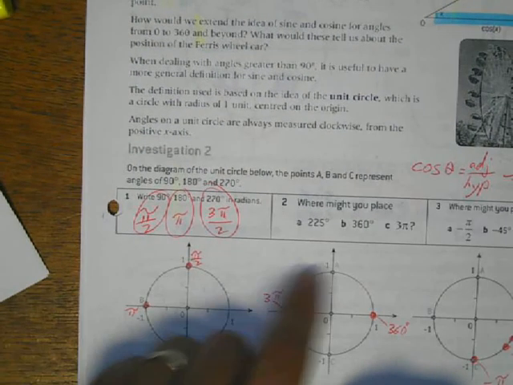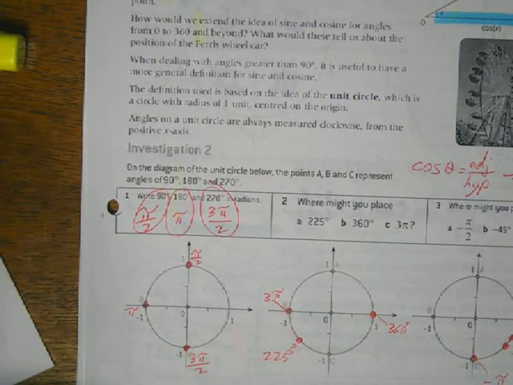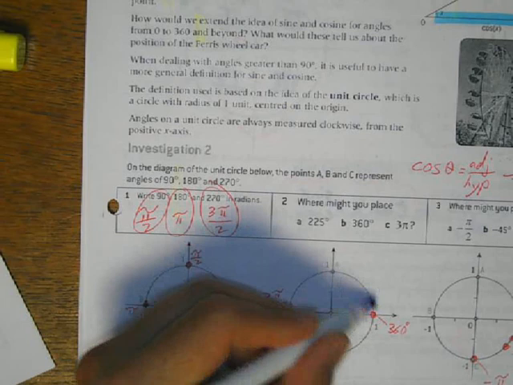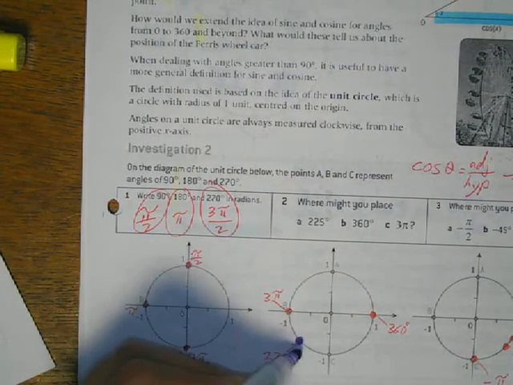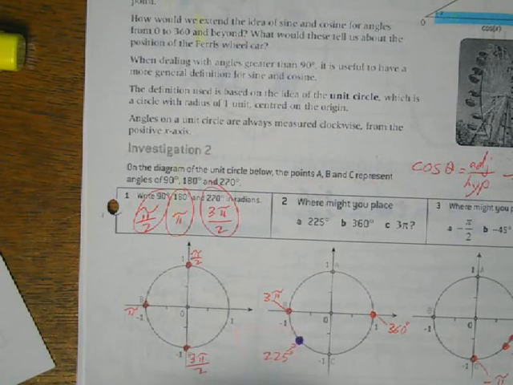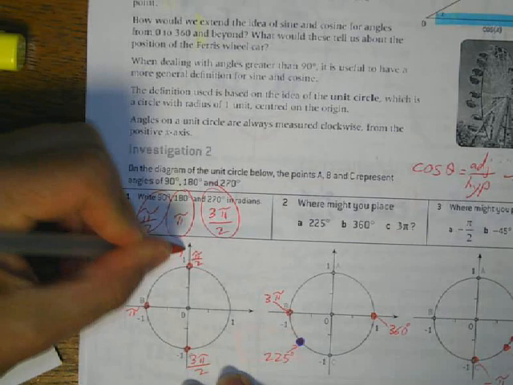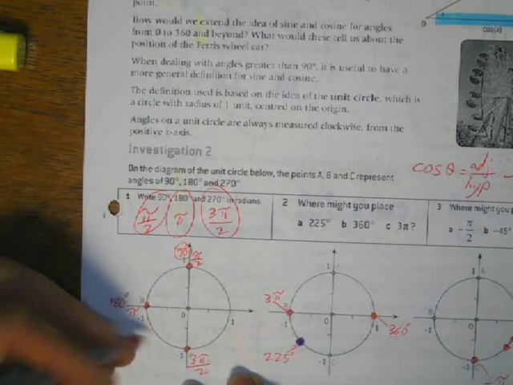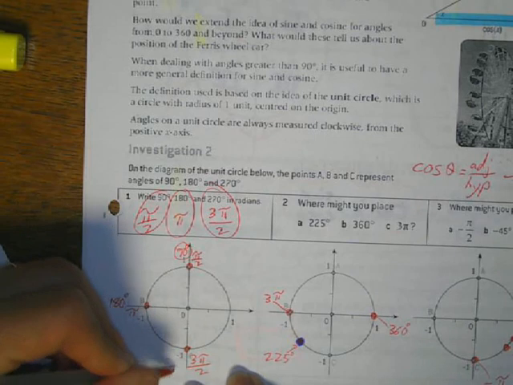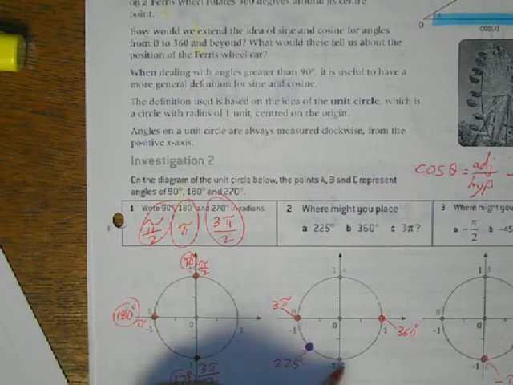Where might you find 225 degrees? So all the way to here is pi, so 225 is out a little bit more, because 90 is up here, 180 degrees, and this is going to be 270 degrees. So 225 is exactly halfway between there and there.